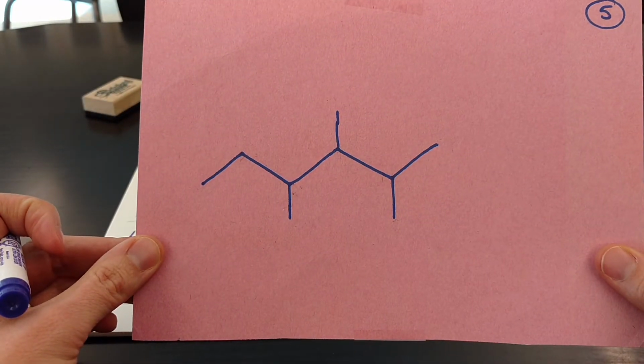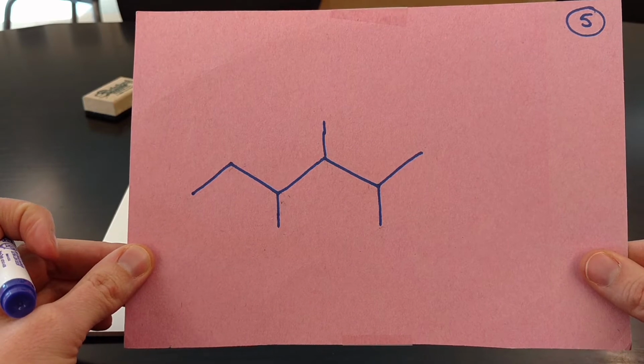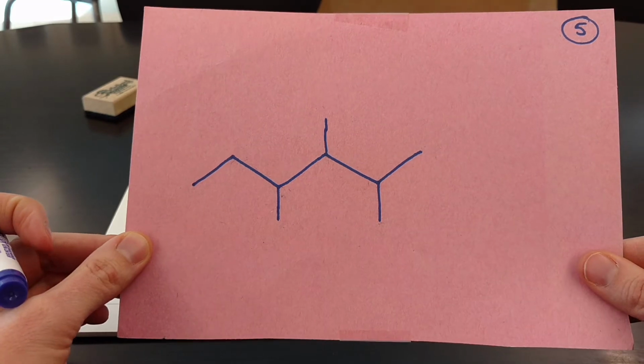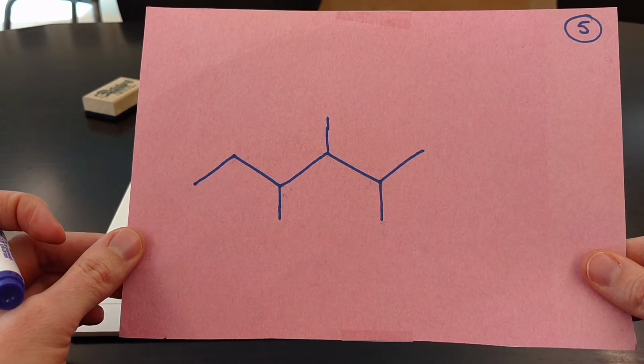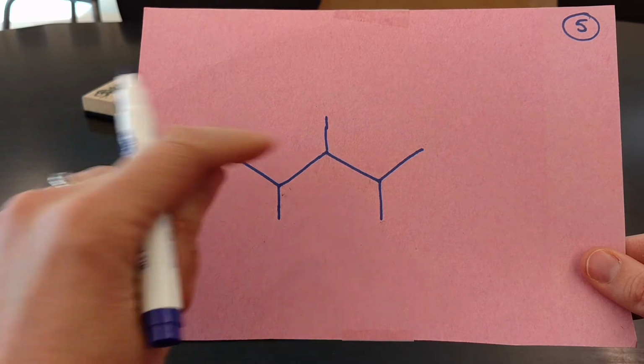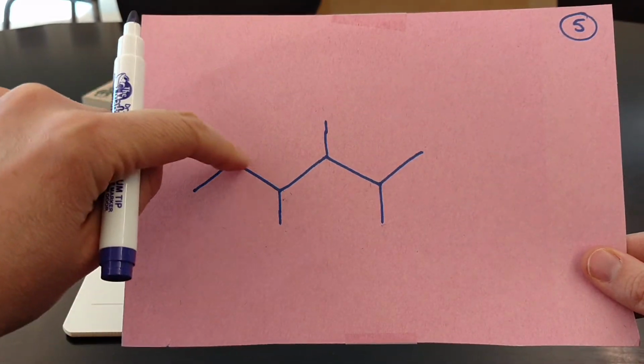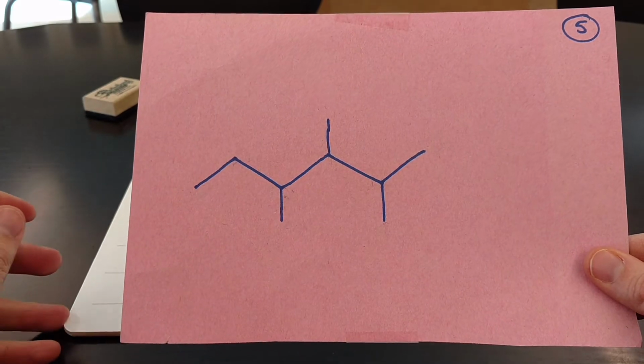All right, challenge 1. Number 5. Pause, draw, and then come back. Okay, here, the longest chain, again, there's a couple of options to give you the same length, but I'm just going to choose that straight across option. So 1, 2, 3, 4, 5, 6 is my parent chain.